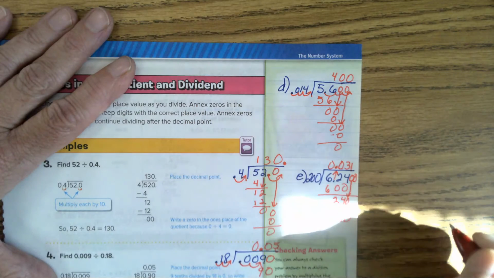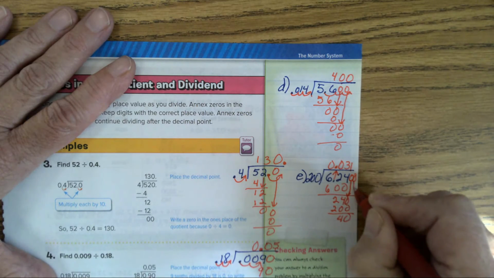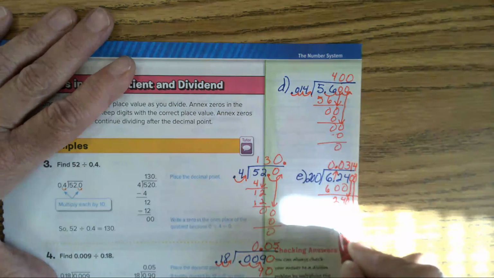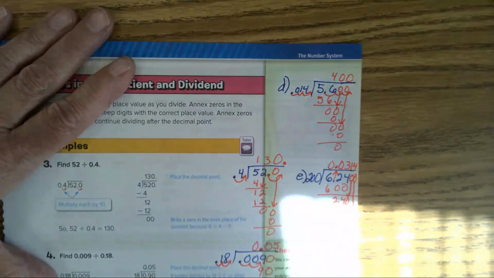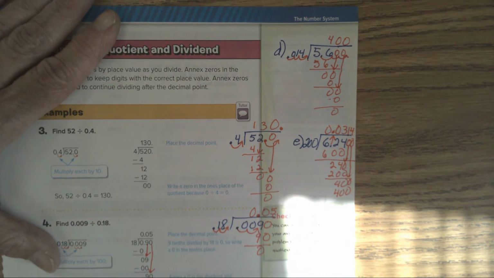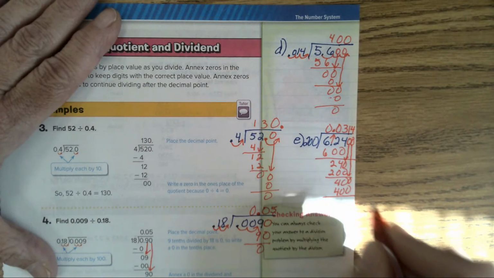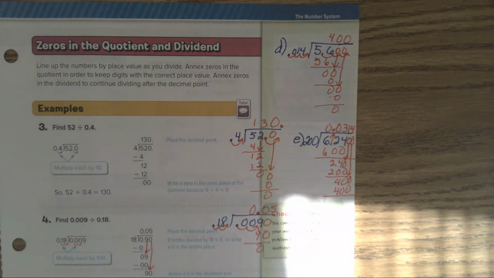Squeeze in another 0 there. Bring it down. How many 200s are in a 400? 4. And we were able to get the number in there, and our answer is 314 thousandths. Or 10 thousandths, excuse me on that.